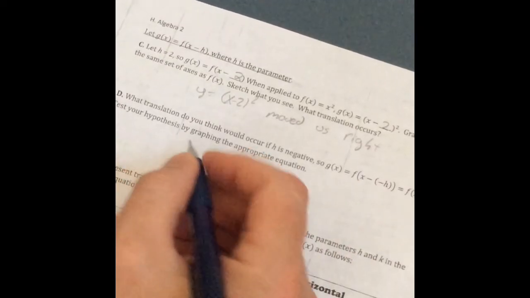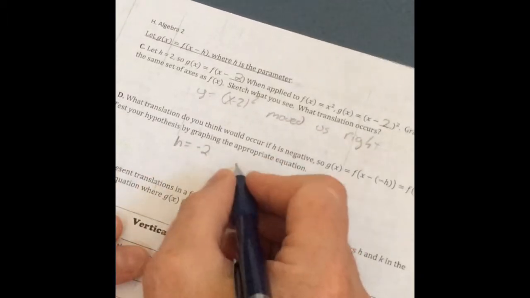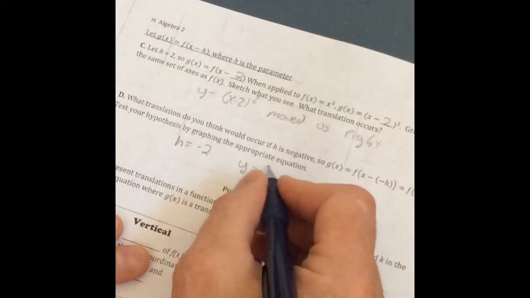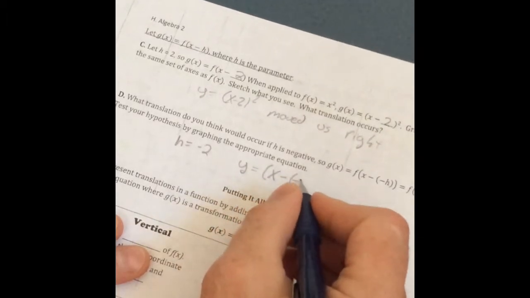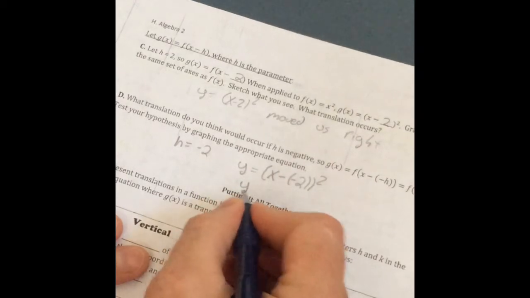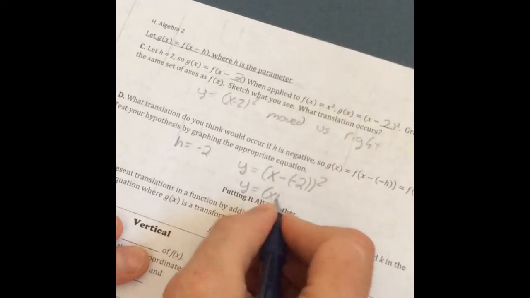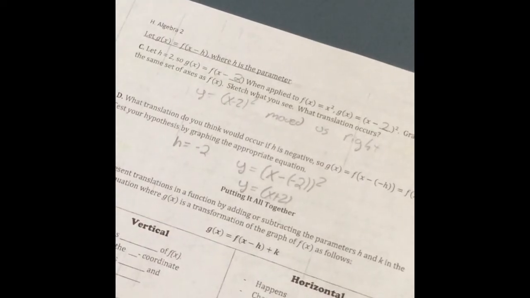So what transformation do you think would occur if h is negative? Well, in this case, let's let h equal negative 2. So we got y equals, I'm plugging it in, x minus, and our h is negative 2, quantity squared. And if you look at it, it turns into y equals x plus 2 squared. Go ahead and make your guess, but I'm going to plug it in.